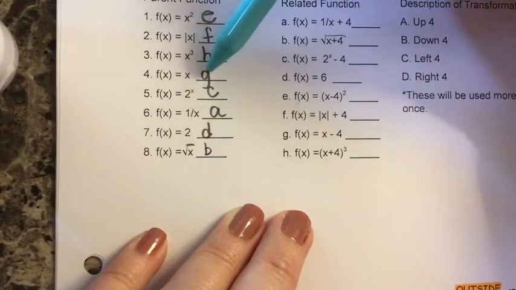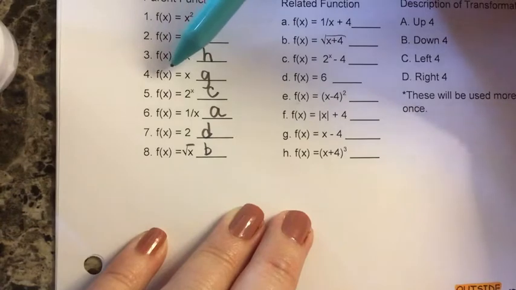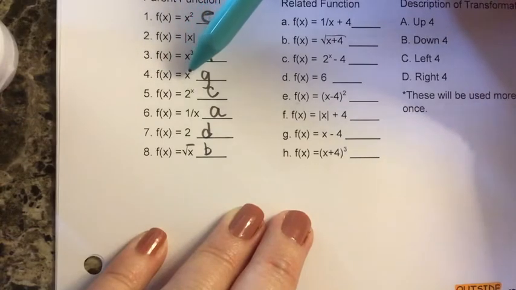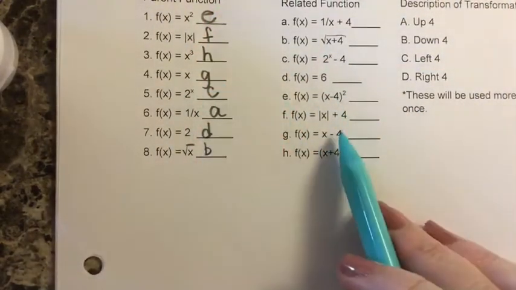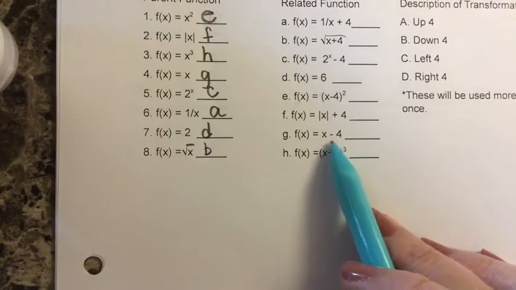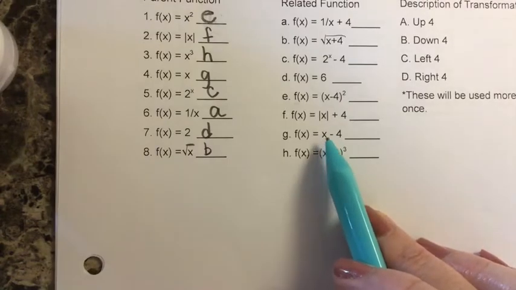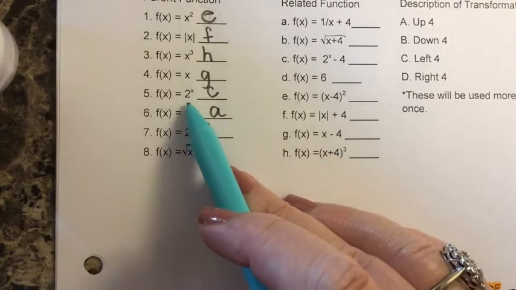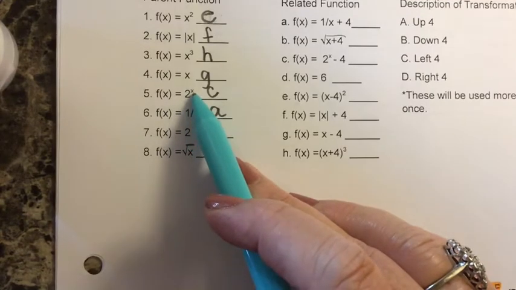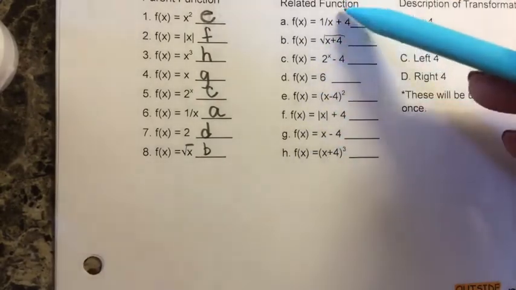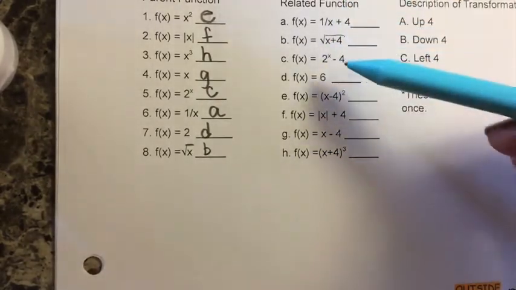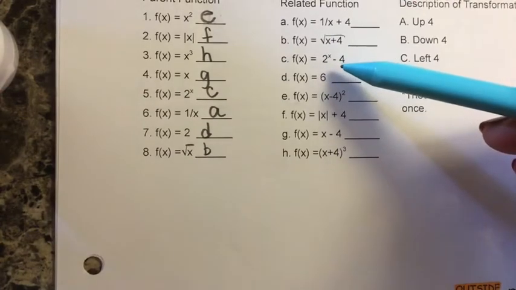Number 4, f of x equals x. That's a linear function. The exponent is 1 on your x value. And if you look at letter G, the exponent is 1. Exponential, a base raised to an exponent of x. When you look at all of these choices over here, x is only an exponent for letter C. So that's why this is exponential.